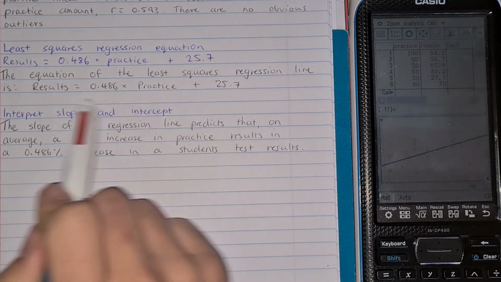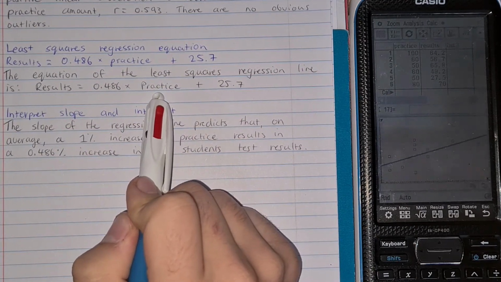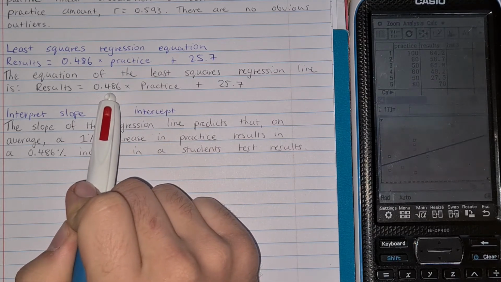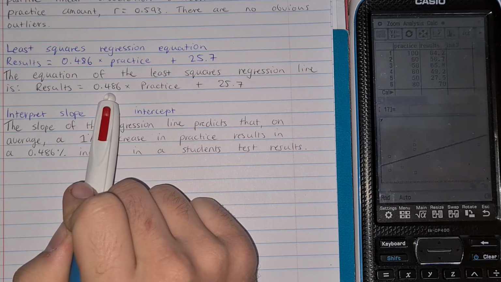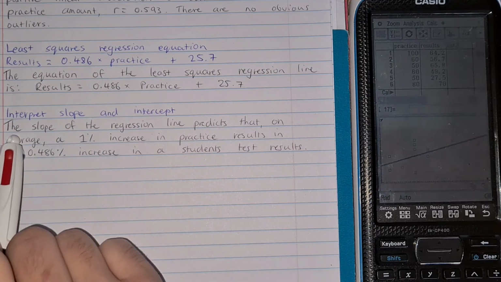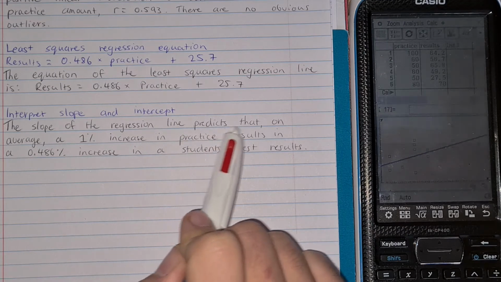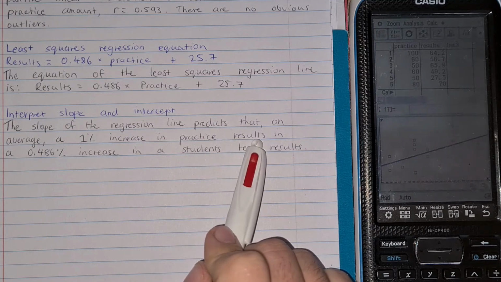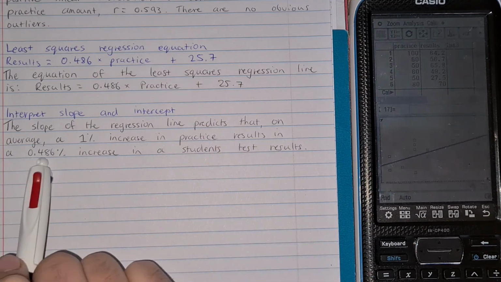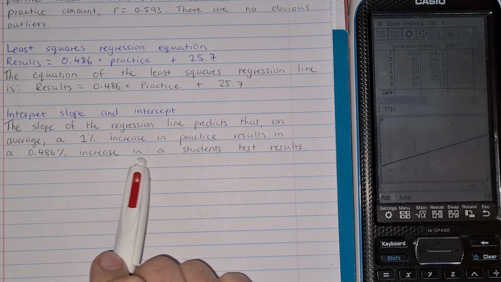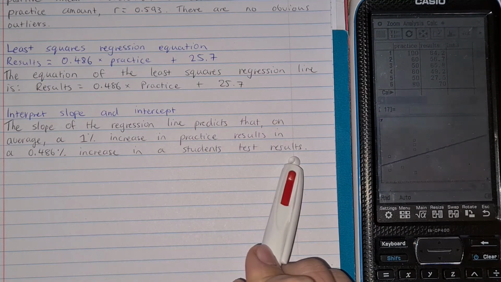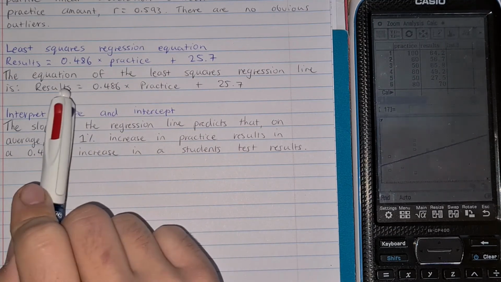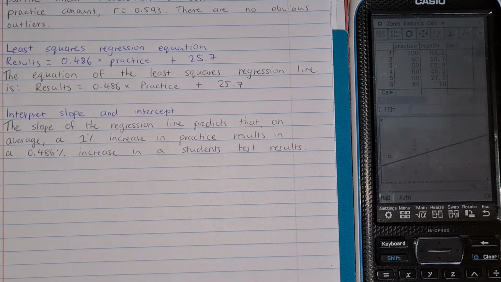We can see by looking at this equation, each time practice goes up by 1%, we're going to be adding 0.486 to the results. To put this in words, the slope of the regression line predicts that, on average, a 1% increase in practice results in a 0.486 increase in a student's test results. So every time they increase their practice percentage, their results go up by 0.486%.